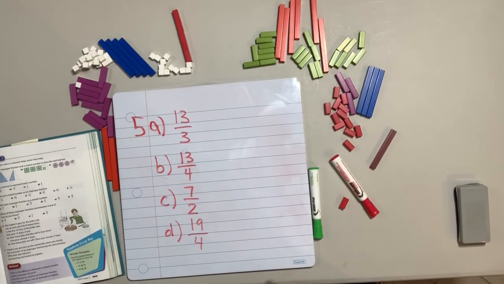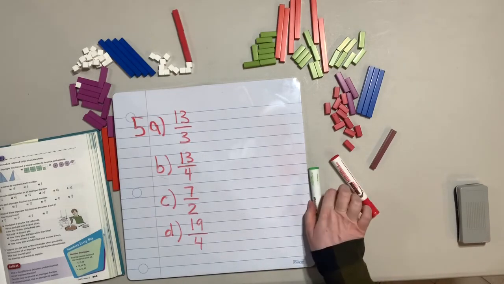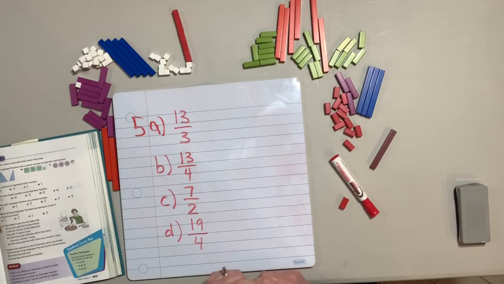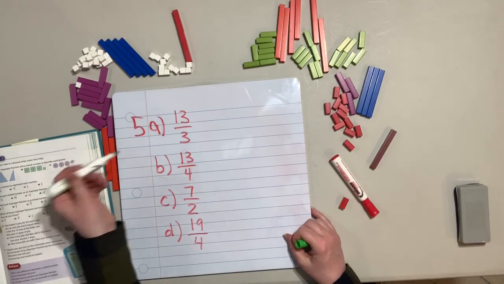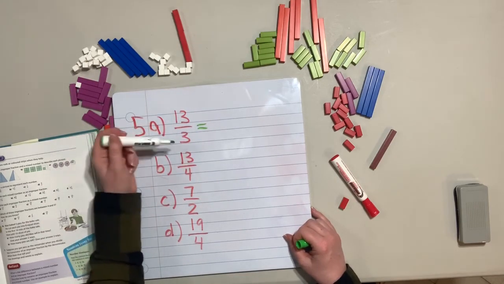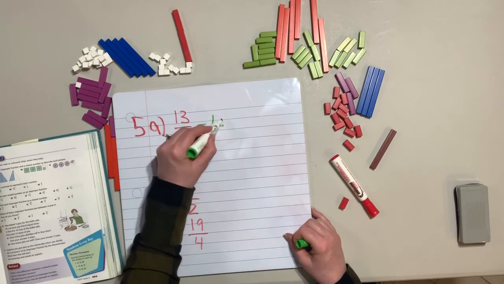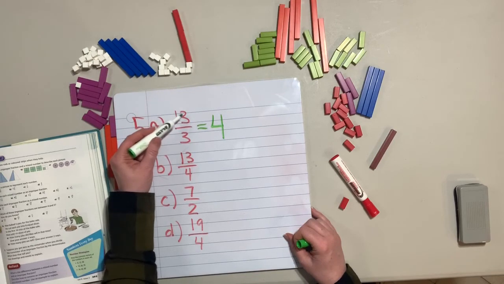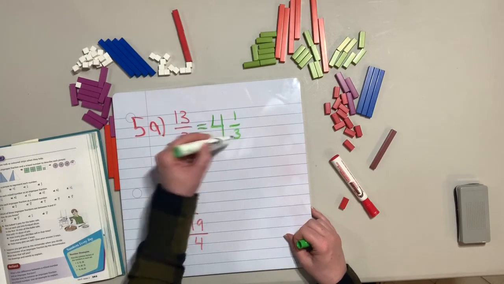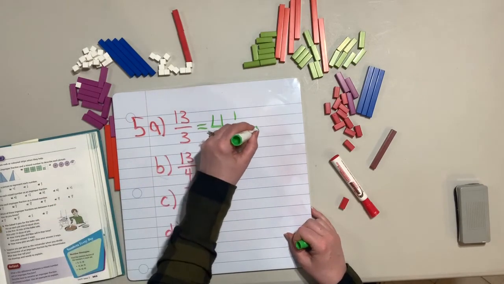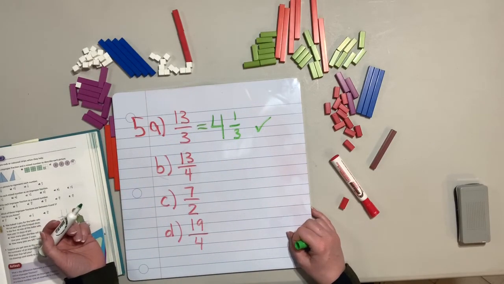The question says, which of these improper fractions are between 4 and 5? And how do you know? To be honest, just looking at them, I don't even know. So how am I going to figure it out? Well, I have an improper fraction right now, and I want to know if it's between 4 and 5. That means I'm going to have to convert it to a mixed number. So again, how many times does 3 fit into 13? 3 times 4 is 12, but then we have 1 left over, so 4 and 1/3. Is this number in between 4 and 5? Yes, 4 1/3 is in between 4 and 5.